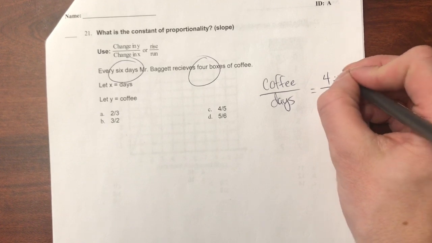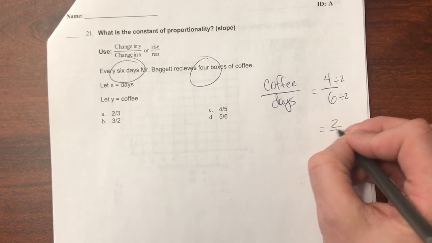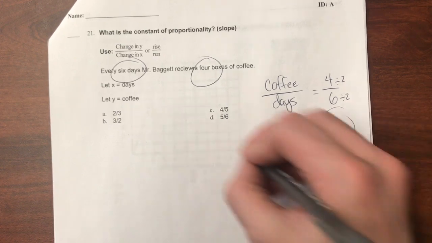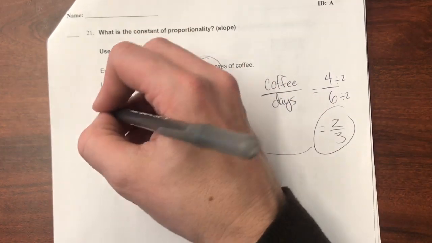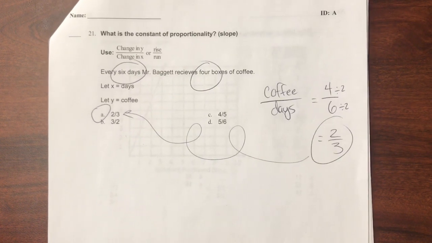Divide those both by 2, and you get 2 over 3. That is a problem I can live without. Don't like it. I don't like it.